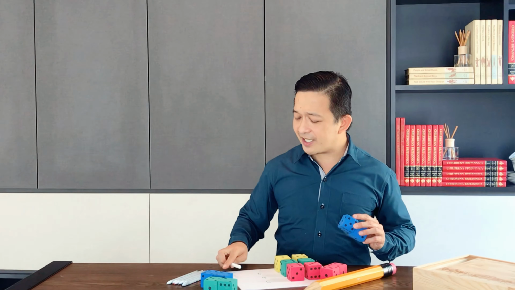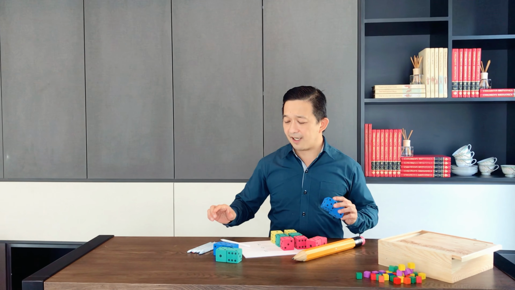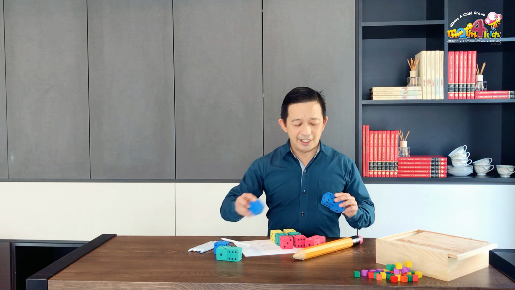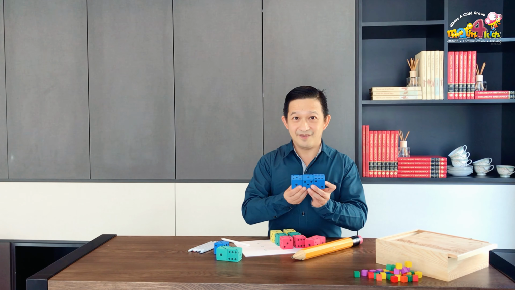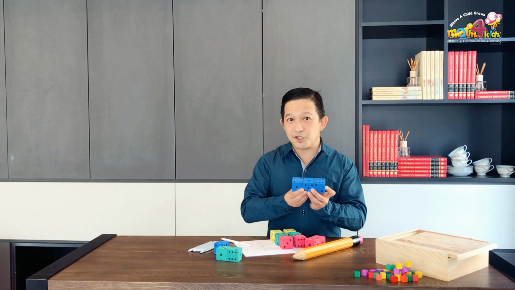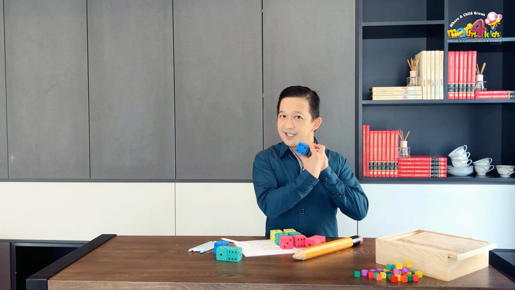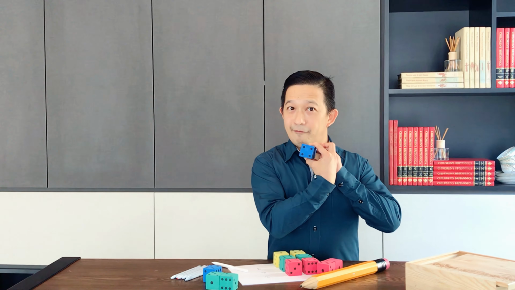If you want to challenge yourself, why don't you try this? Why don't you ask yourself, I wonder if we can do the same trick using 3 dice. If I put 3 dice together and I know that this number is 4 and that number is also 4, is it possible to tell the total of the numbers that are hidden?